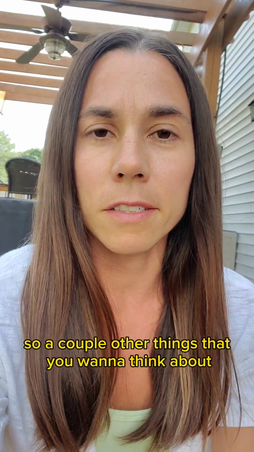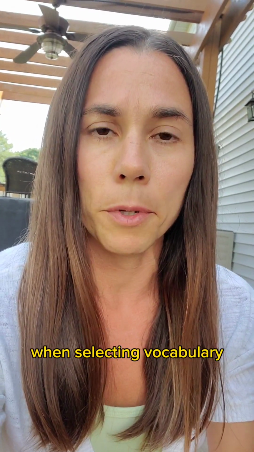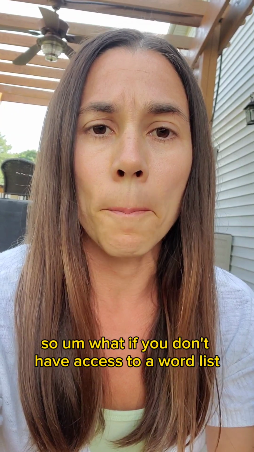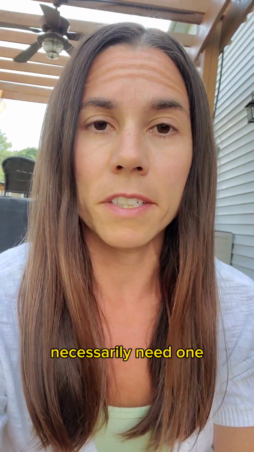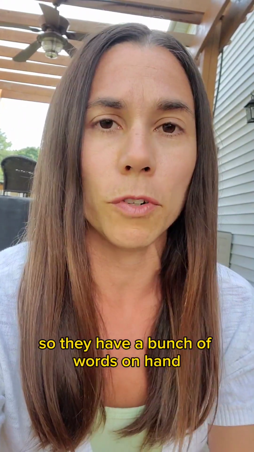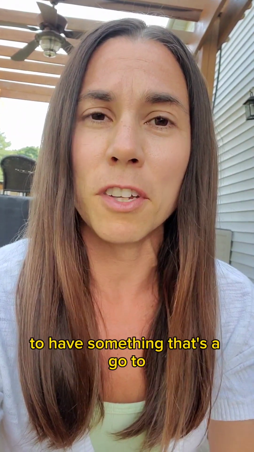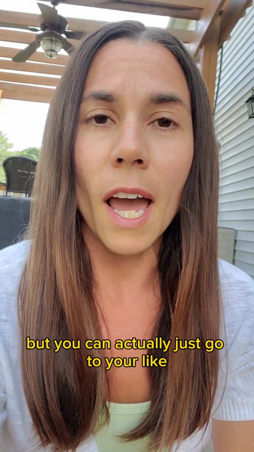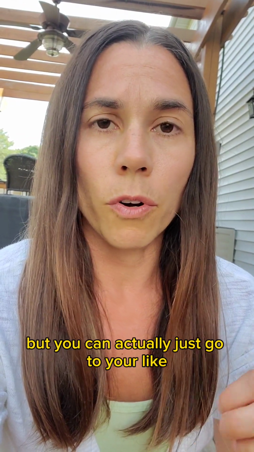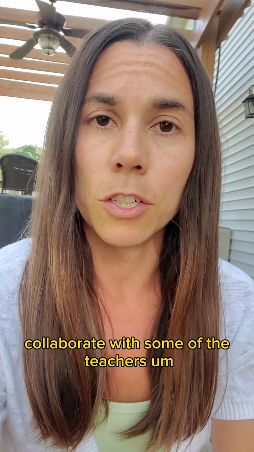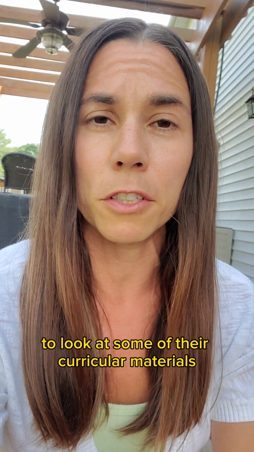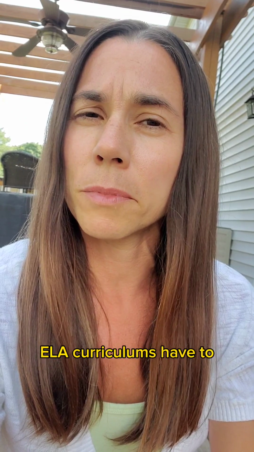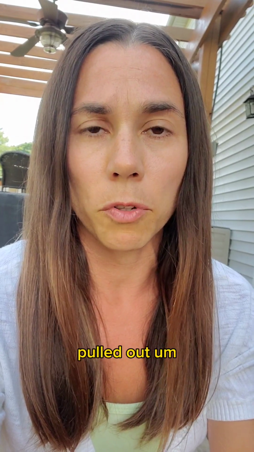So a couple other things that you want to think about when selecting vocabulary. So, what if you don't have access to a word list? Well, you don't necessarily need one. Some people like to have them, so they have a bunch of words on hand, and that's always great to have something that's a go-to. But you can actually just collaborate with some of the teachers, and go around, ask the English and language arts teachers to look at some of their curricular materials, because a lot of the ELA curriculums have tier two vocabulary pulled out.